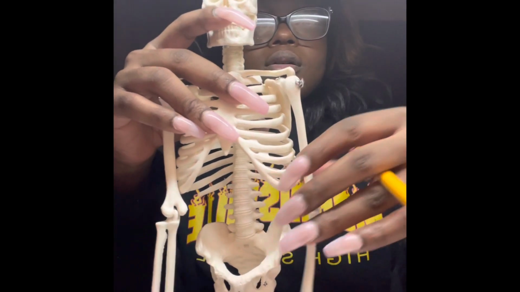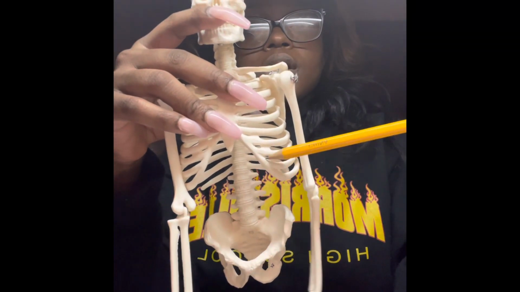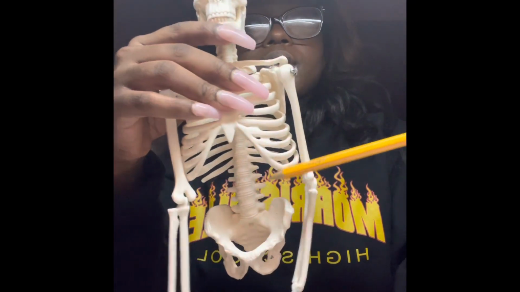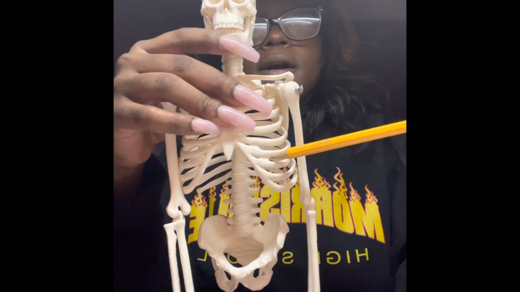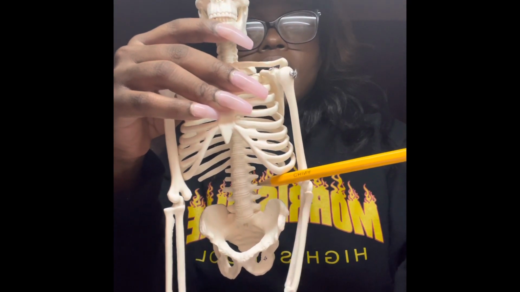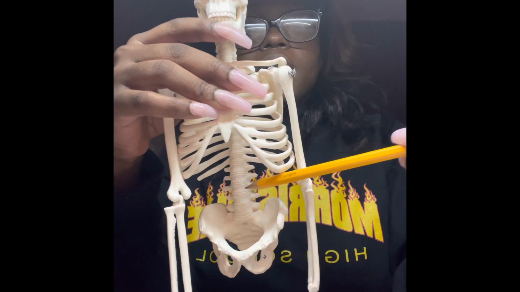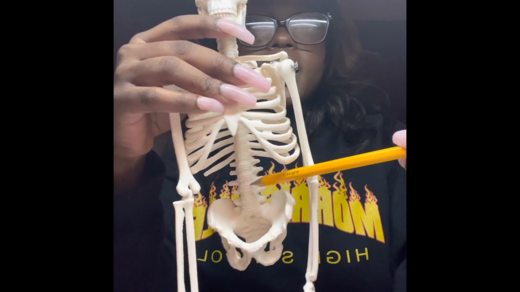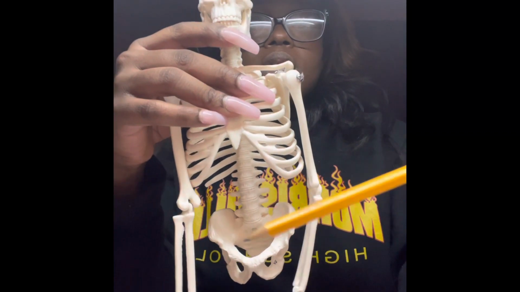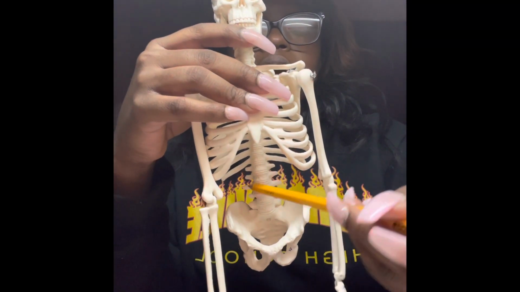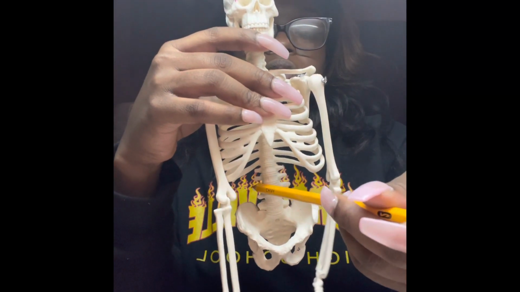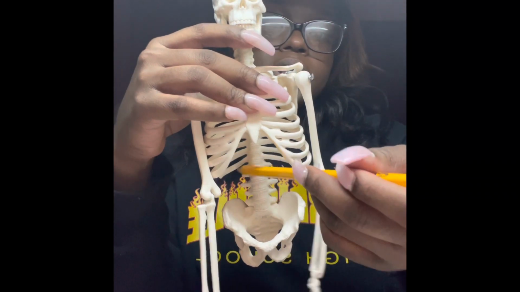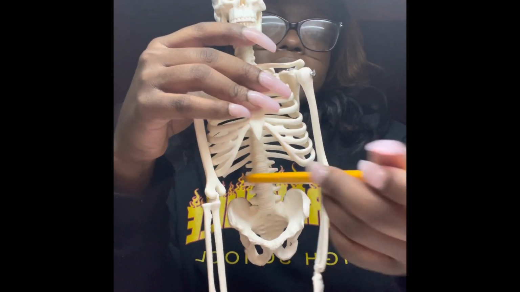And then right here within your rib area, you have your external oblique right here, which would be your 6-pack, 8-pack, whatever you have, it will be right here. And then right around here, so I'll say 1, 2, 3, around here, you have your abdominis, your rectus abdominis.